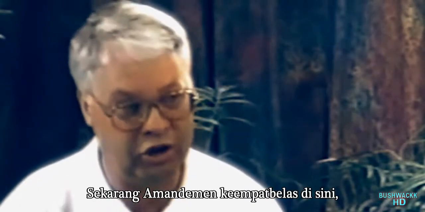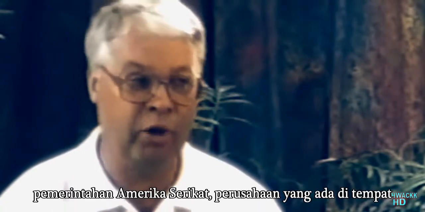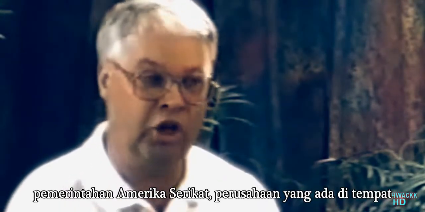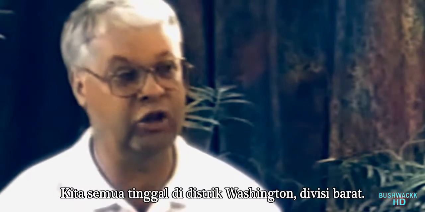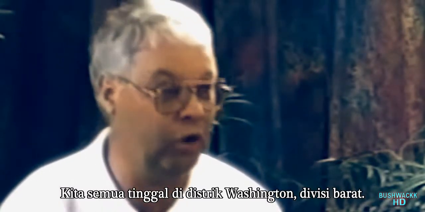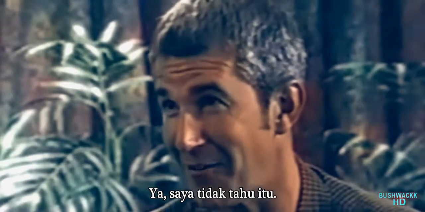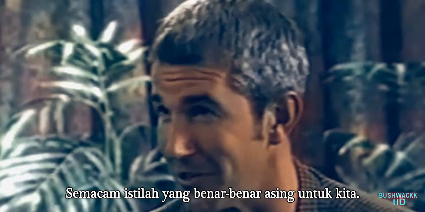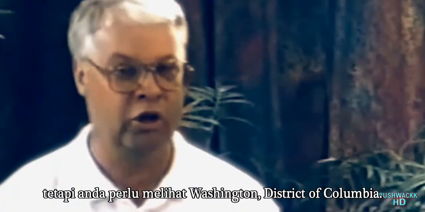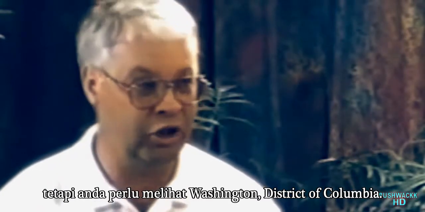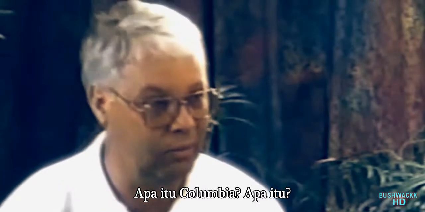Now the 14th Amendment is here. The government of the United States, a corporation, is in place, and all the districts. You all live in the District of Washington, Western Division. Did you know that? Yeah, it's amazing. I did know that, but that kind of terminology is totally foreign to us. Yes, yes. We don't think anything of it, but you have to look at Washington, District of Columbia. Okay? What is Columbia? What is that?